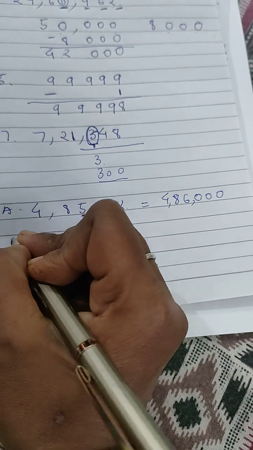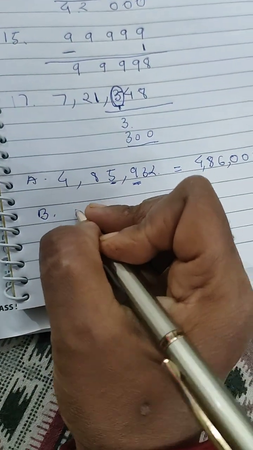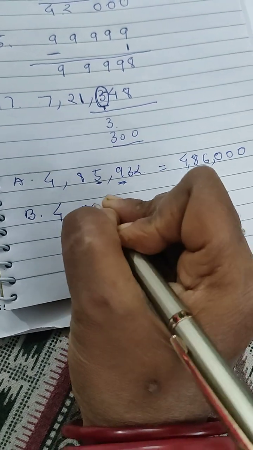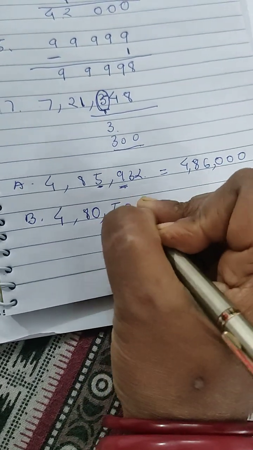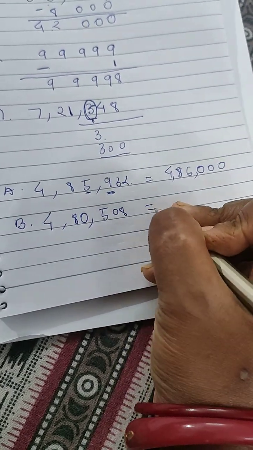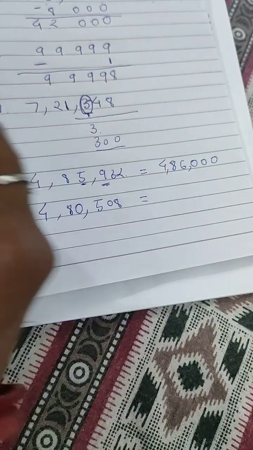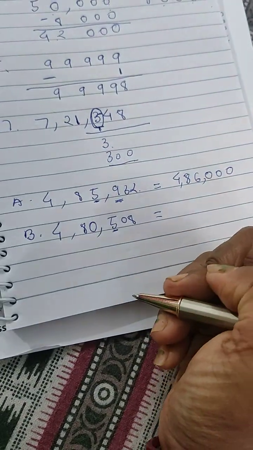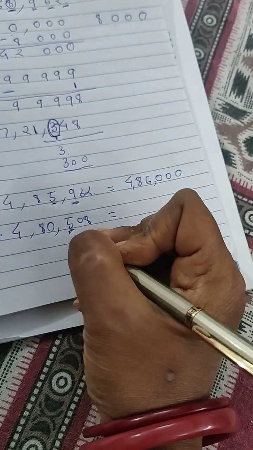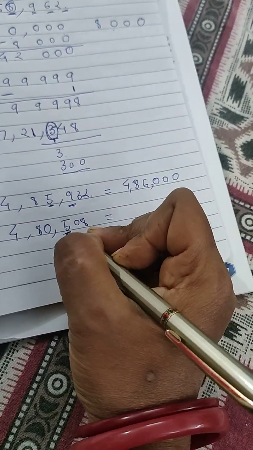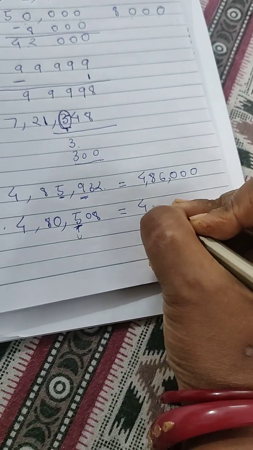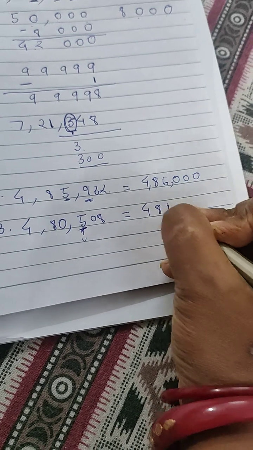Now let's check the B option. It is 4,080,508. So for the thousands place we have to check, in that case we will keep an eye on the hundreds place. So 508, which is more than 500. 500 is equal to 500. In that case also we will increase the thousands place by 1.